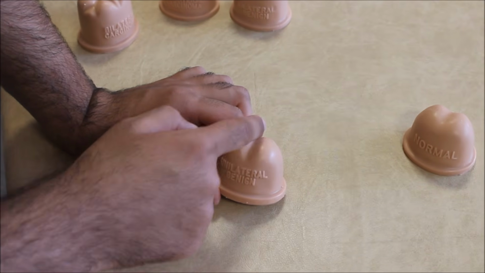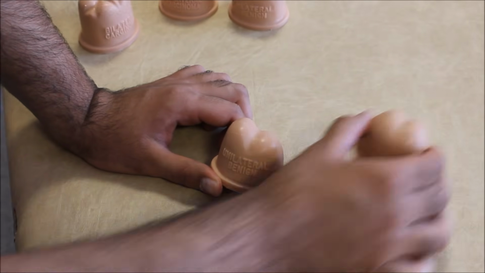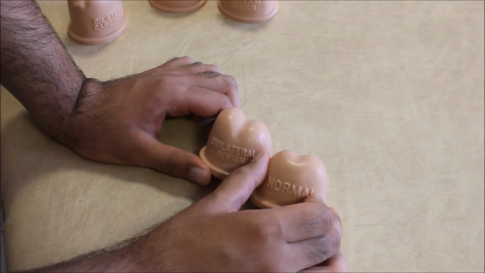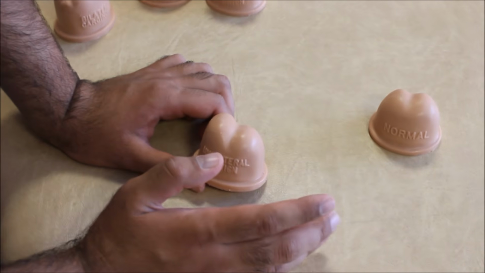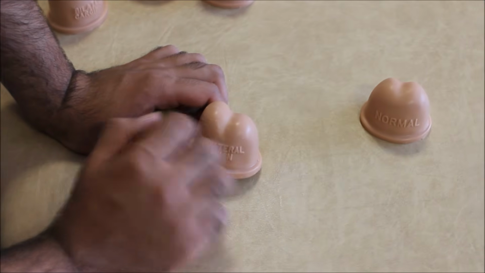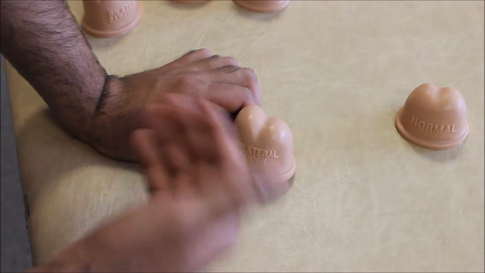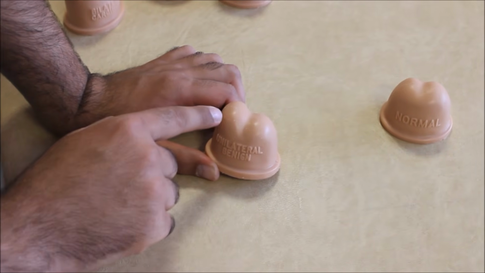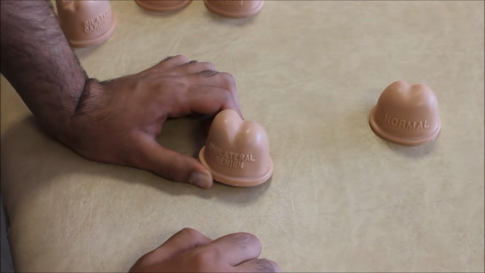You can also see that the median sulcus is slightly deeper as compared to the normal prostate. The surface in a benign prostatic hyperplasia will also be very smooth, and the anterior mucosa will be free. So this is a unilateral benign prostatic hyperplasia with one enlarged lobe.